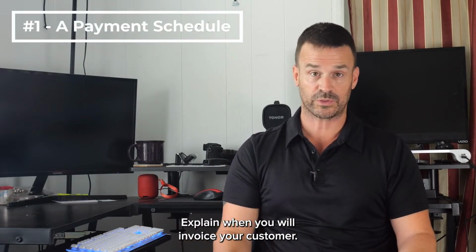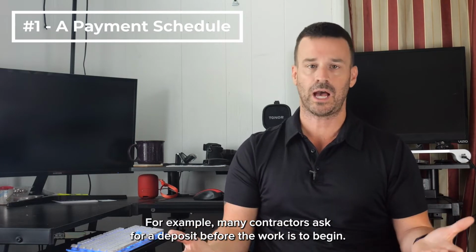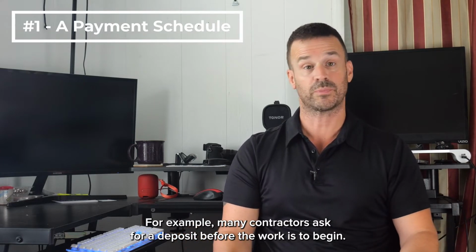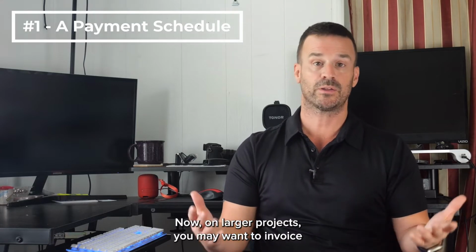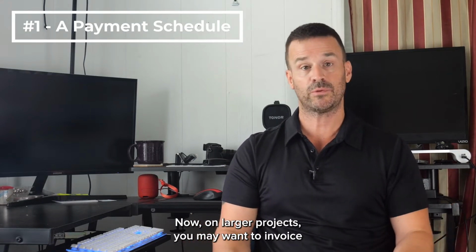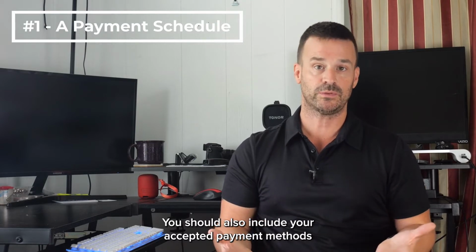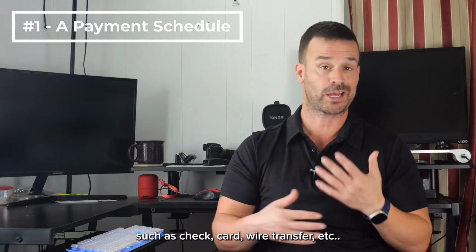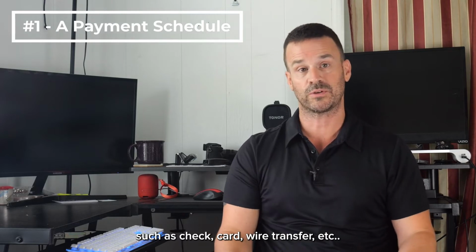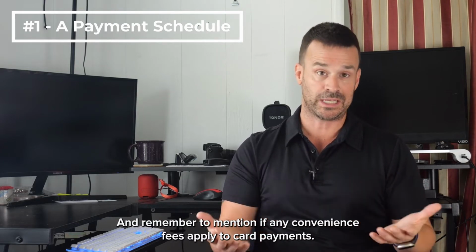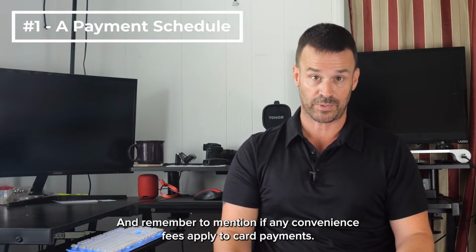Explain when you will invoice your customer. For example, many contractors ask for a deposit before the work is to begin. Now, on larger projects, you may want to invoice for a portion of the project every certain number of weeks. You should also include your accepted payment methods, such as check, card, wire transfer, etc. And remember to mention if any convenience fees apply to card payments.